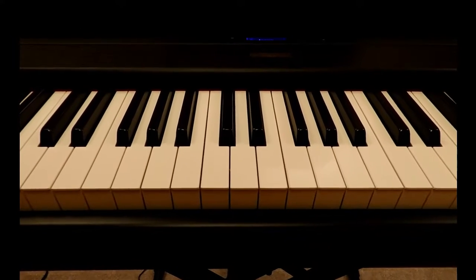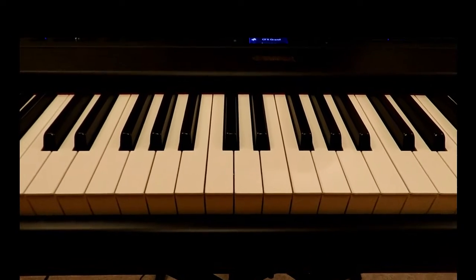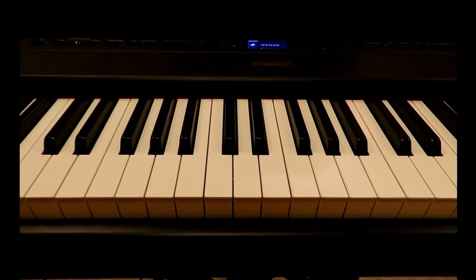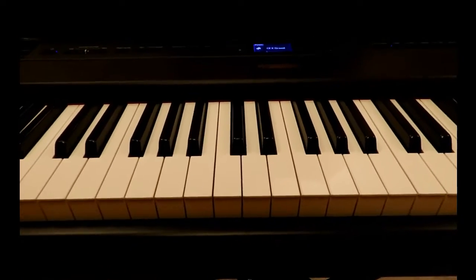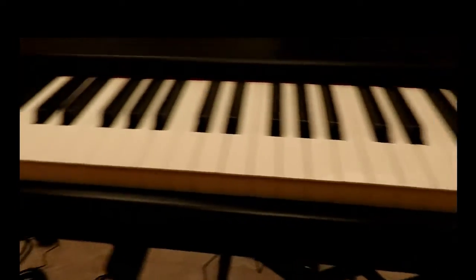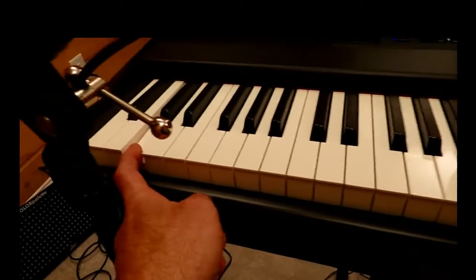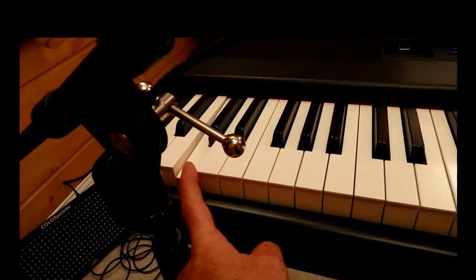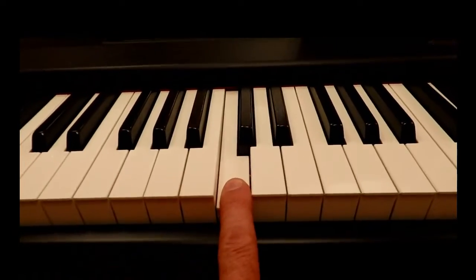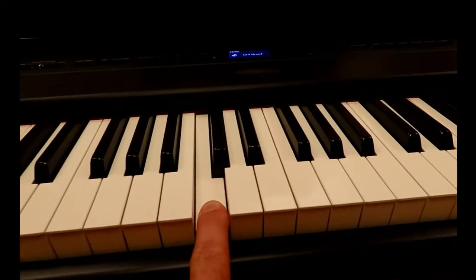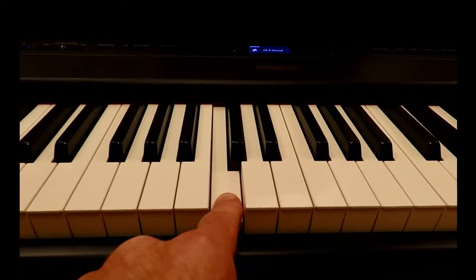Hey there. Okay, so in the previous video, we discussed the notes on the treble clef staff, okay? So, you remember when we looked at the keyboard before, we said that C is the note that's to the left of two black keys. So this is C1 down here, this is C2, this is C3, and this is C4, middle C.